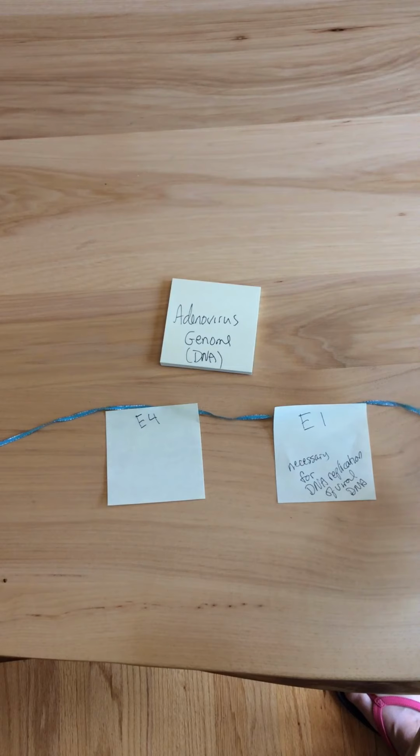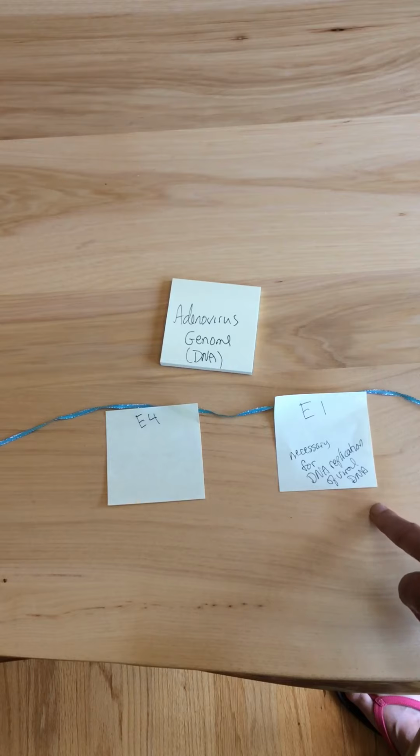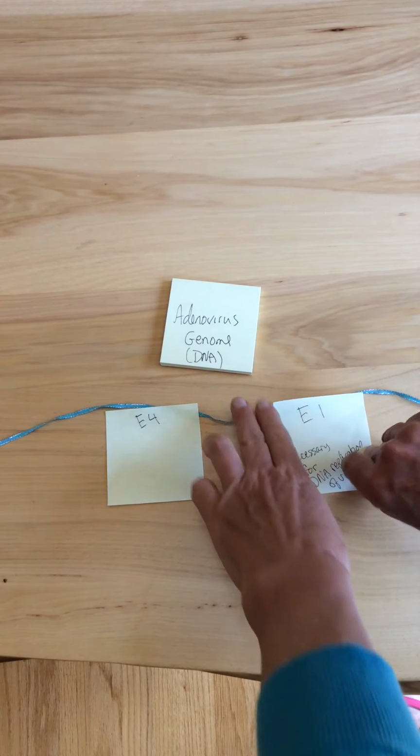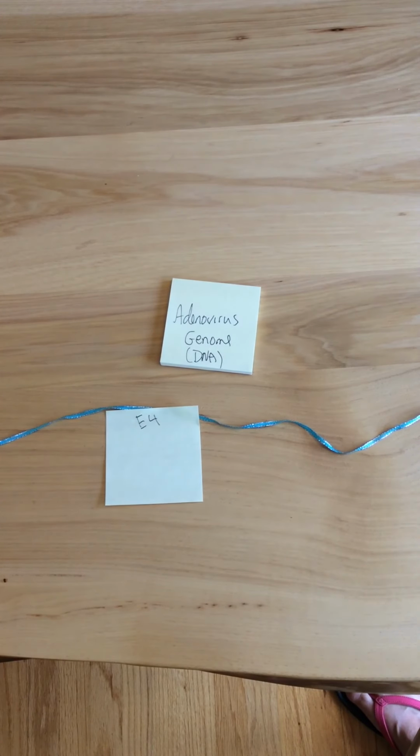So here is the adenovirus genome. There's a whole bunch of genes in the normal adenovirus genome, one of them being E1, which is necessary for DNA replication of the viral DNA. So we would remove that because we don't want the virus to actually replicate in the cell. We just want it to act as a vector to bring in the DNA that we want.